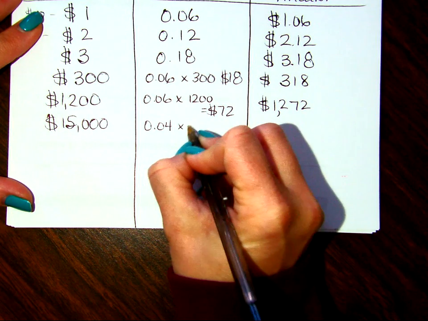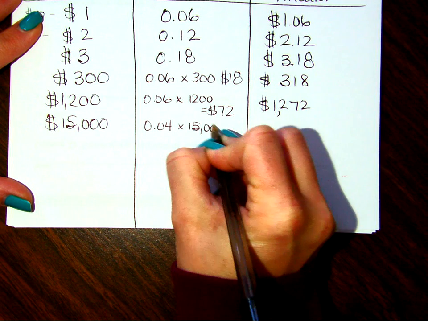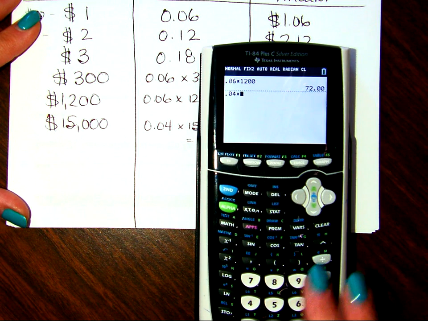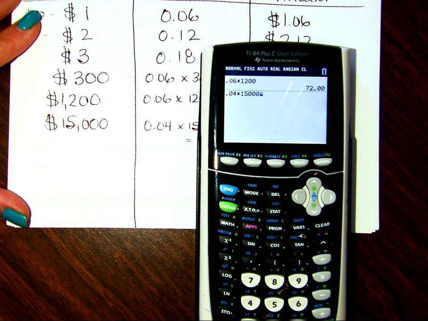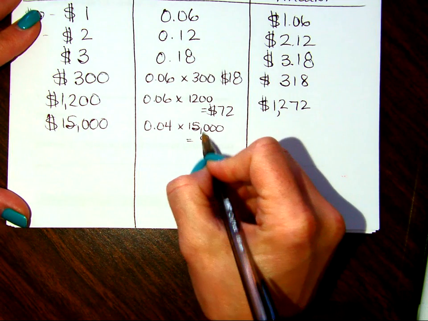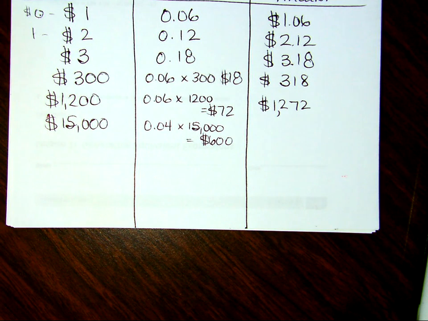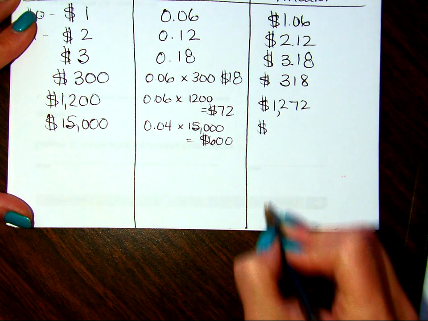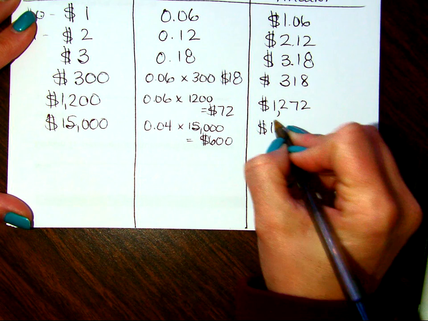So I hear the calculators clicking away out there. $600. Okay? That's a lot of cash. That could buy 2 iPods with the amount of tax you owe just for that, right? So what is your total for that car? $15,600.